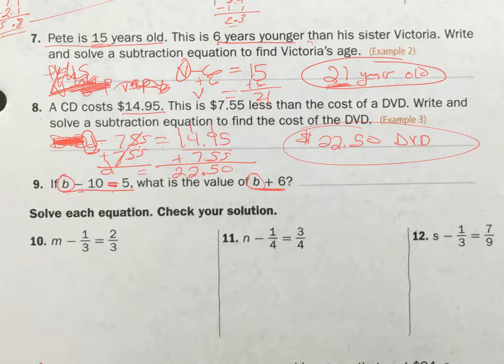I have minus 10, so I have to add 10 to each side. B equals, because these cancel each other, 5 plus 10 is 15. So B is 15. Now I can change the B to 15. 15 plus 6 equals 21. So my answer is 21.